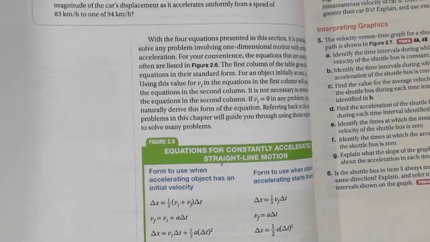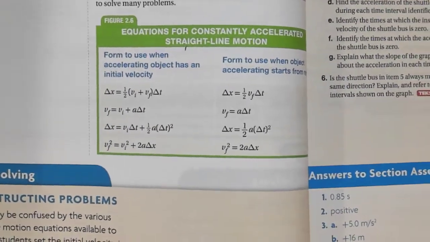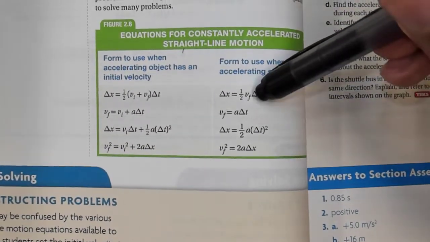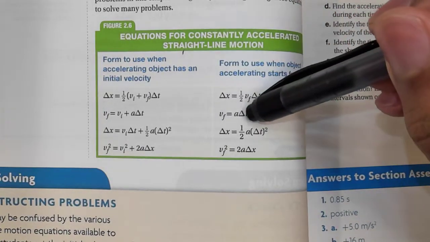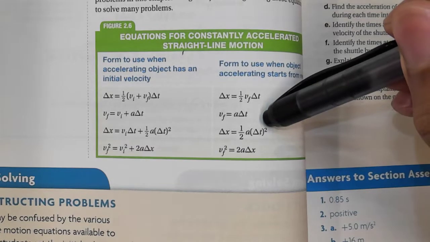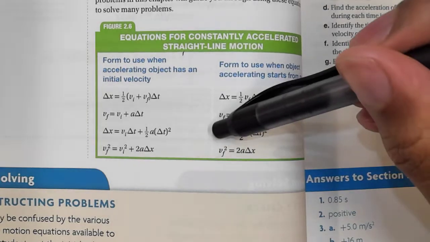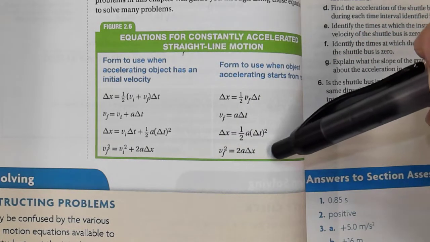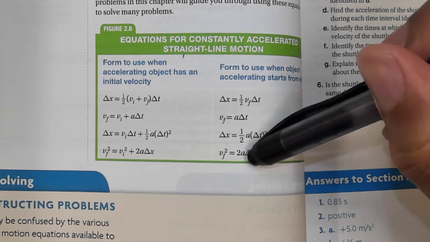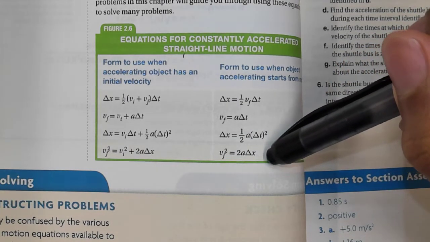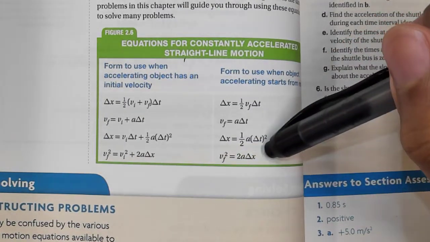Let's see what we got. So this one gives us displacement. We already have that. This one gives us final velocity, given acceleration and time. We don't actually know the time, so this is not useful. Here's another one for displacement. We don't really need displacement right now. Finally, this is one for final velocity. We have an acceleration, which we do have, and displacement, which we do have. So we're going to use this one. I'm going to write this down.